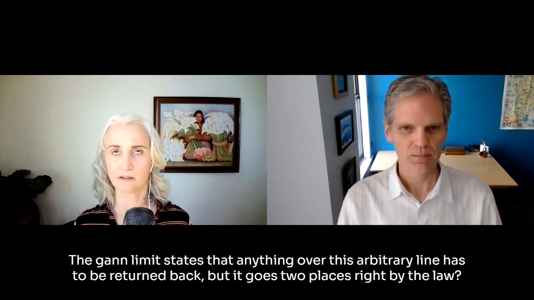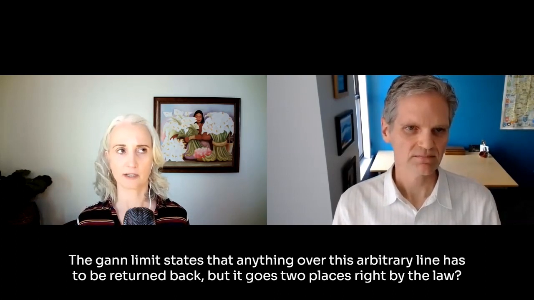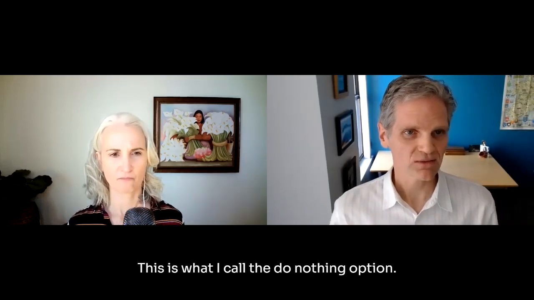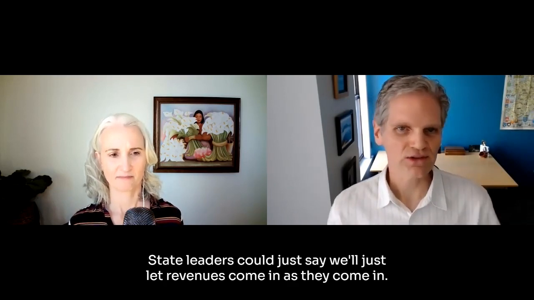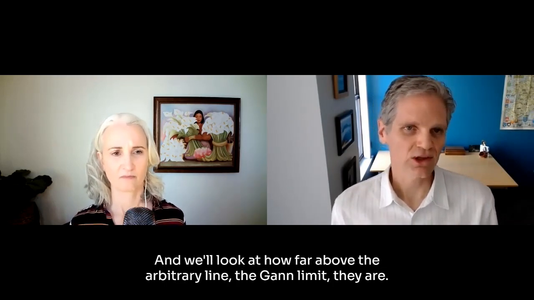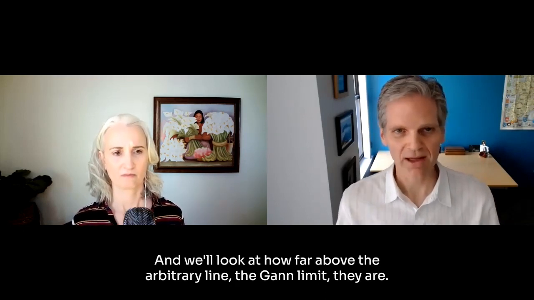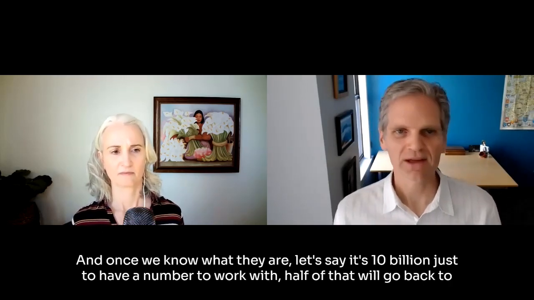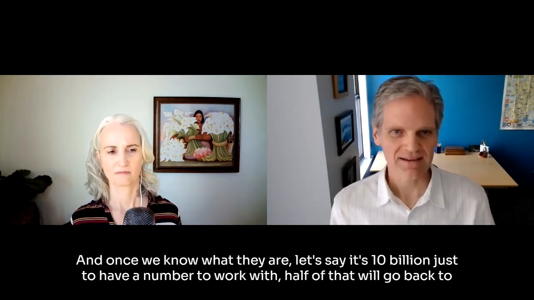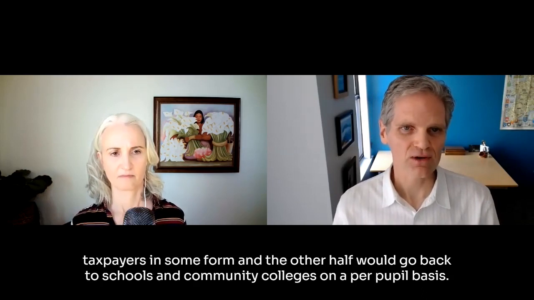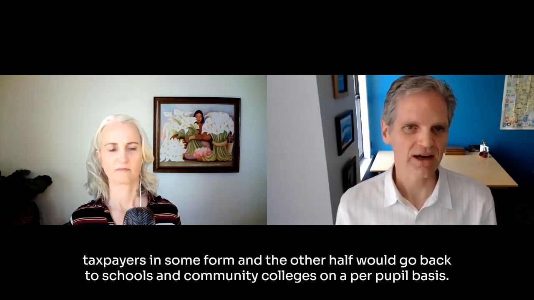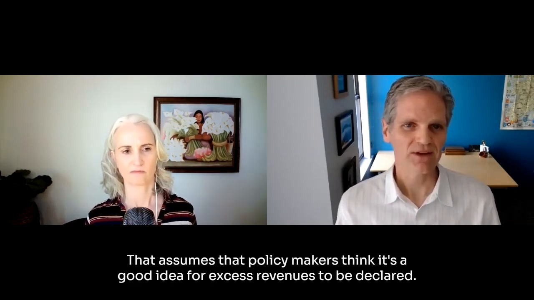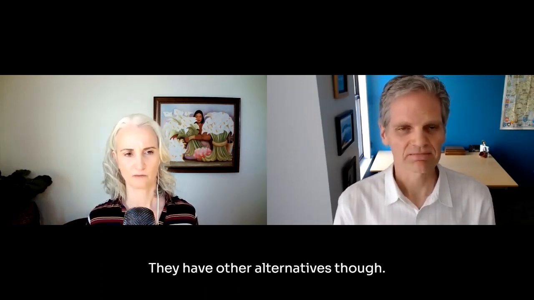So can you clarify? The Gann limit states that anything over this arbitrary line has to be returned, but it goes two places, right? By the law, yeah. This is what I call the do nothing option. State leaders could just say, we'll let revenues come in as they come in, and we'll look at how far above the arbitrary line, the Gann limit, they are, and calculate our, quote, excess revenues. And once we know what they are, let's say it's $10 billion, just to have a number to work with, half of that will go back to taxpayers in some form, and the other half would go to schools and community colleges on a per pupil basis. That assumes that policymakers think it's a good idea for excess revenues to be declared. They have other alternatives, though.